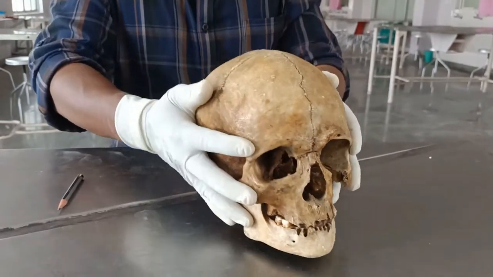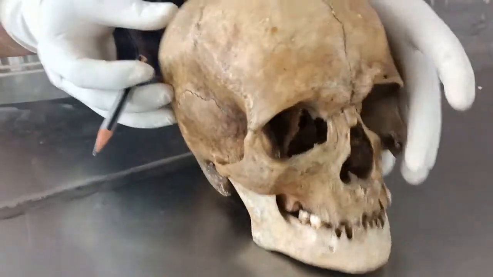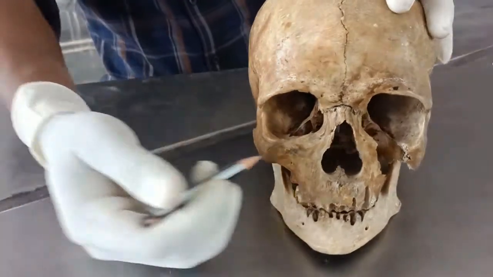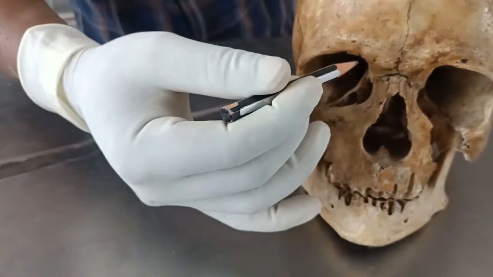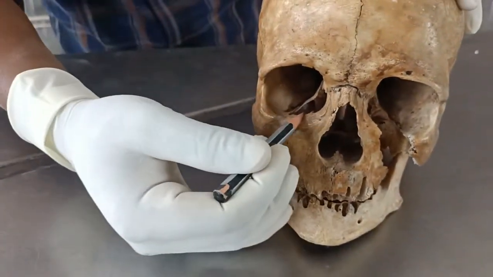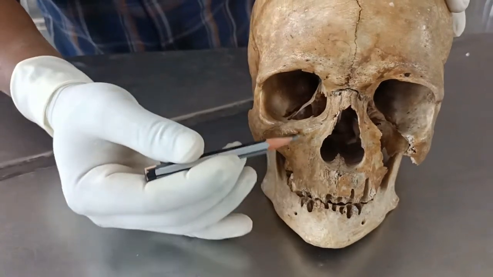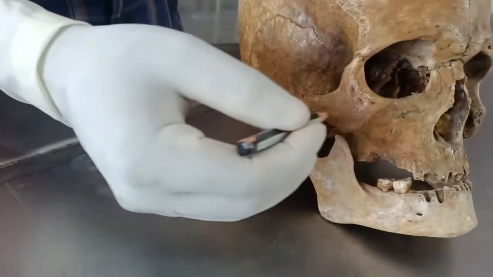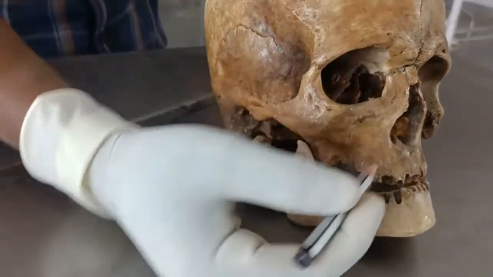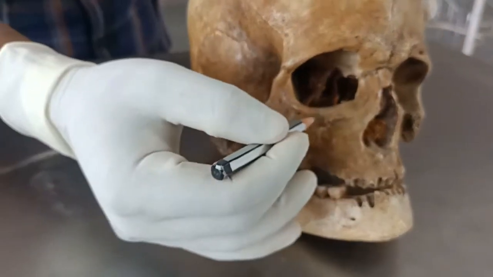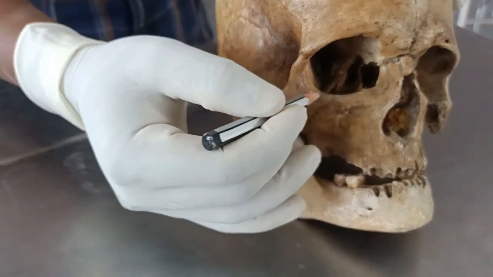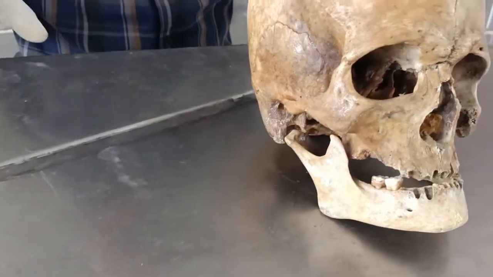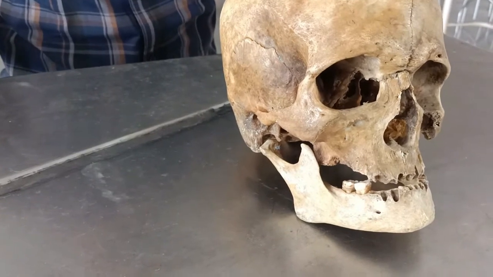For that, two planes are there: Reed's plane and Frankfurt's plane. Taking Reed's plane, as we discussed in the last session, this is the superior orbital margin and this is the inferior orbital margin. If you make a line from the inferior orbital margin to the external acoustic meatus, this line is Reed's plane. We have to make the line extending from the inferior orbital margin, or infraorbital margin, through the external acoustic meatus. This line we call Reed's line or Reed's base plane.